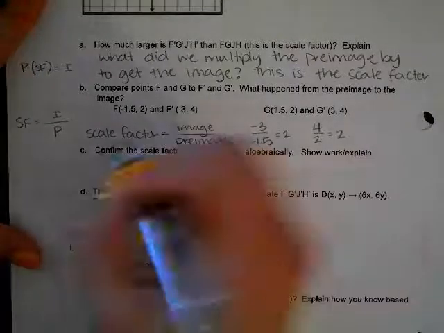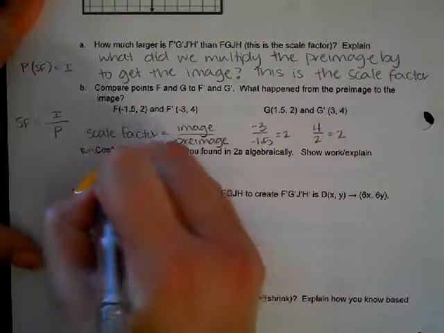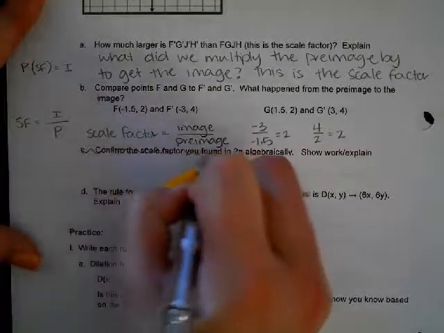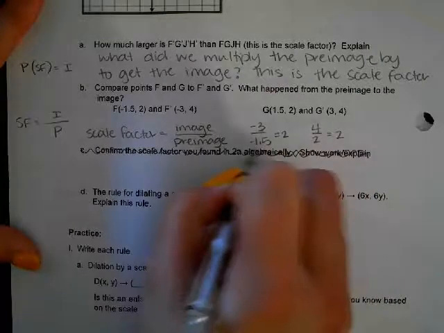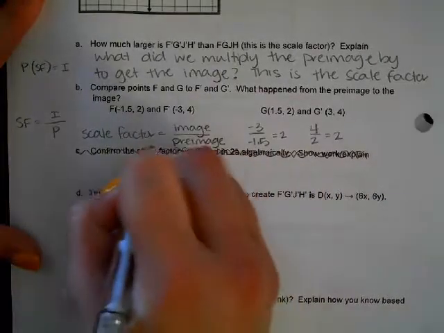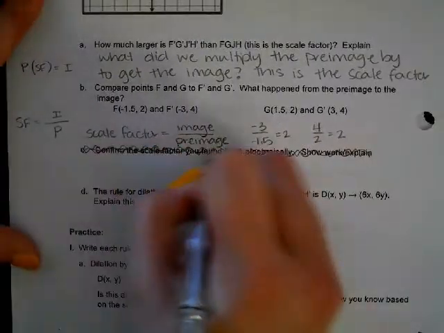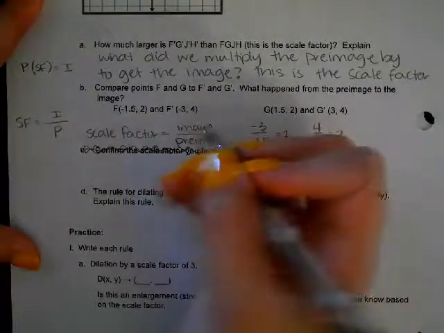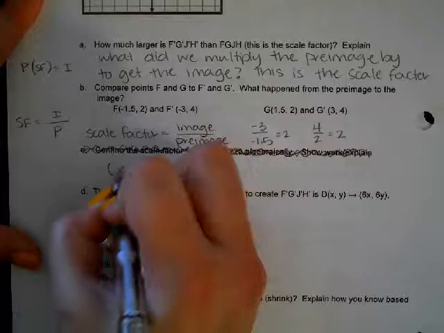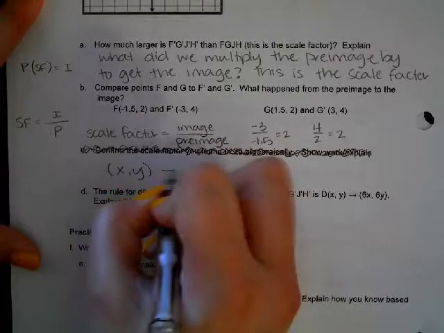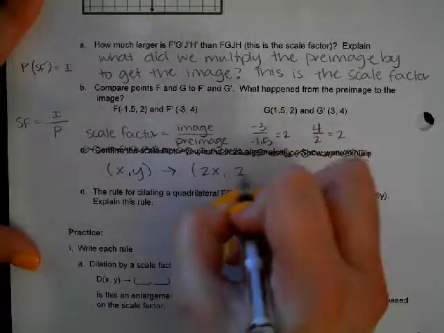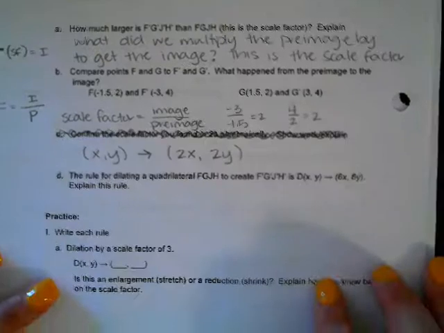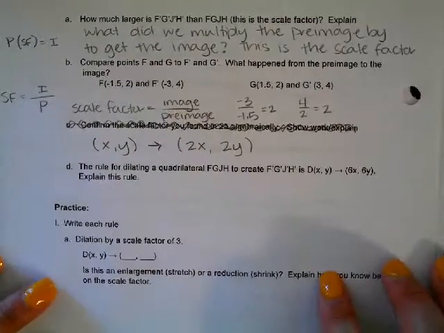All right, we're gonna cross out part C. We just did the work. But we're gonna go ahead and write down the rule. We got x comma y goes to, and our rule is 2x comma 2y. There's our rule with our scale factor. 2x comma 2y.